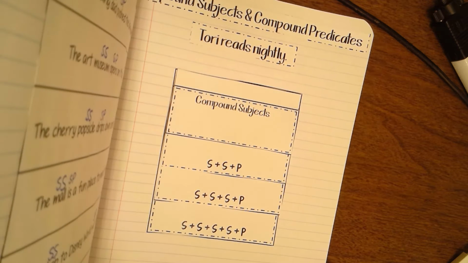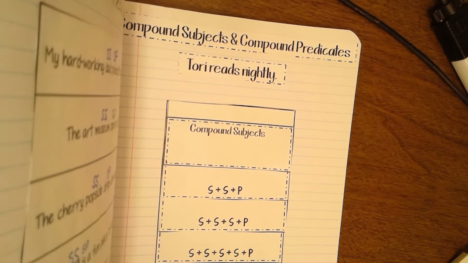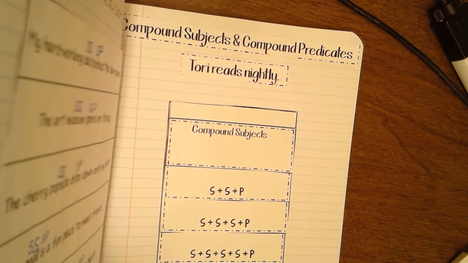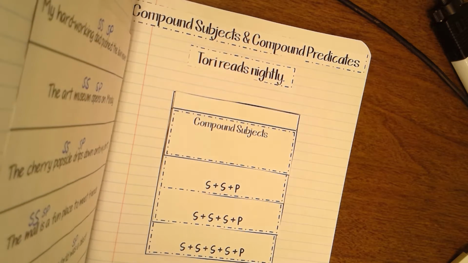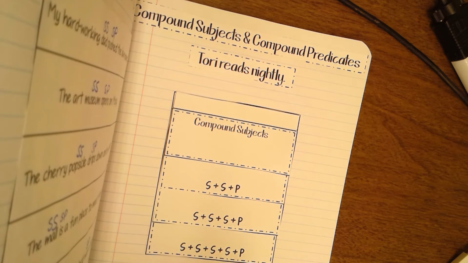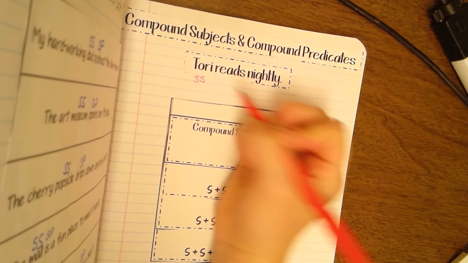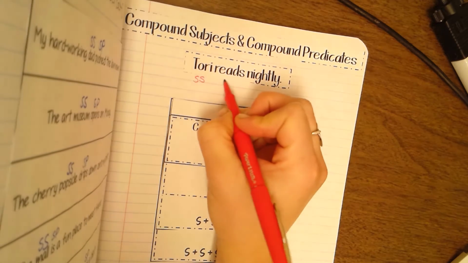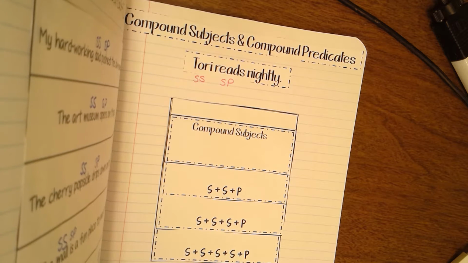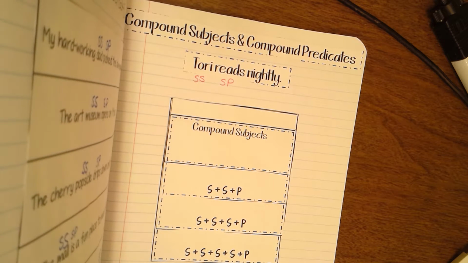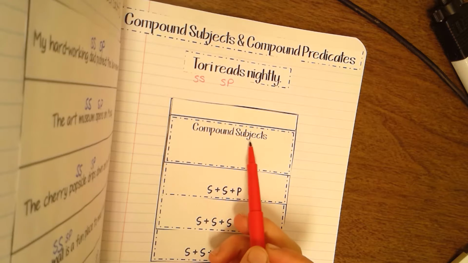Let's look at that sentence up on top. What would be the subject in that sentence? And remember, if you look in the page before this, we labeled SS and SP up at the top for simple subject, simple predicate, and that's just what is the subject and the predicate. Nothing else attached to it. In Tori reads nightly, Tori would be our simple subject, and reads would be our simple predicate. But now that we are looking at compound subjects and compound predicates, compound means more than one, or 2 or more. Just means multiple. So that means that we're going to have multiple subjects or multiple predicates in our sentences.